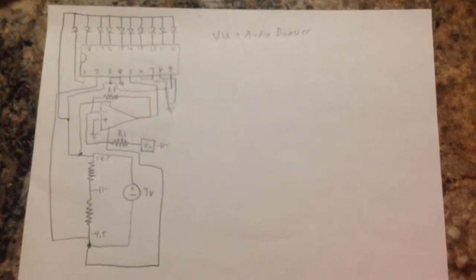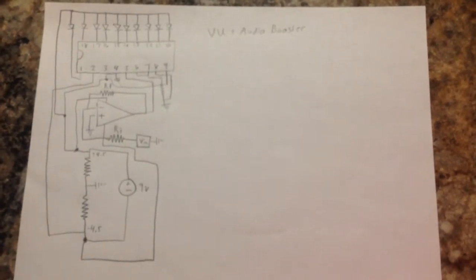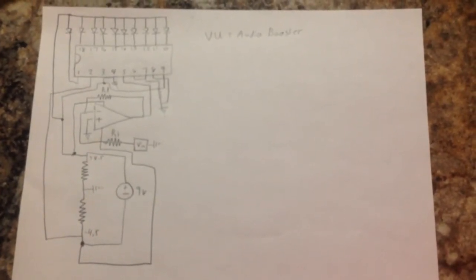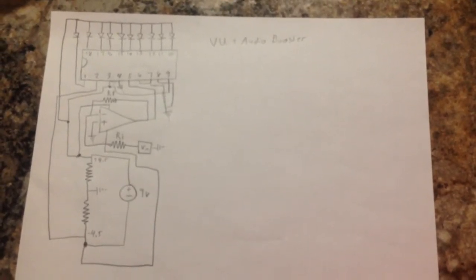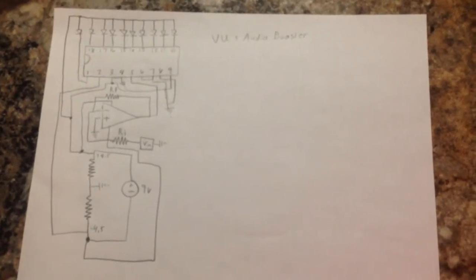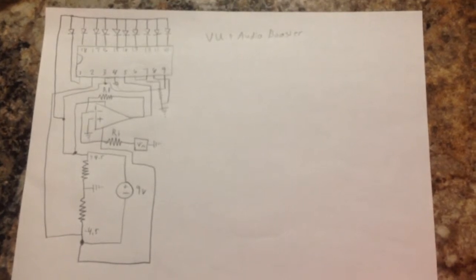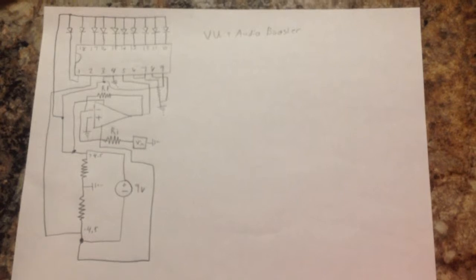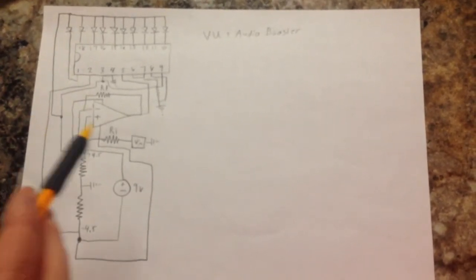Now let's examine the schematic for a VU meter. The VU meter is used to give a visual image of the voltage level coming out of the audio booster. What is essentially happening is the volume, combined with the increases in the volume of the music, controls the LEDs. In this diagram, we see the audio booster and the voltage supply from earlier, which the output of the audio booster is tied directly into pin 5.